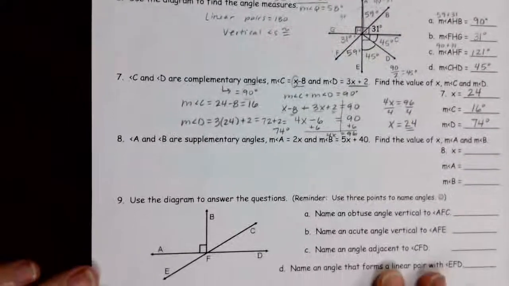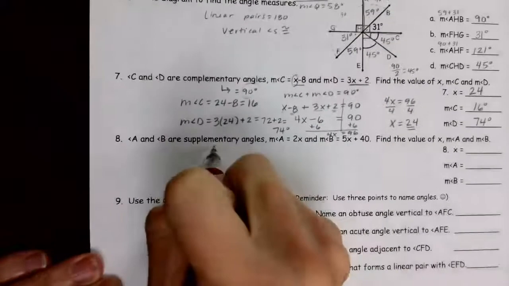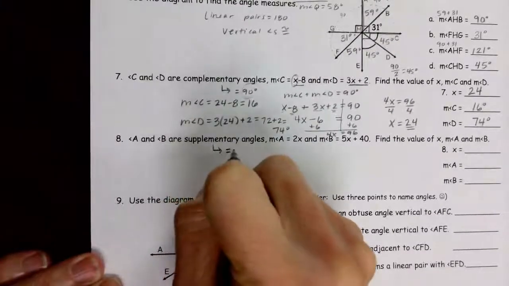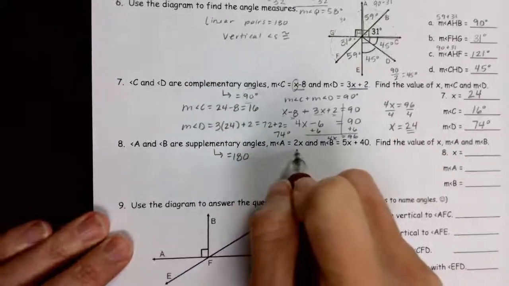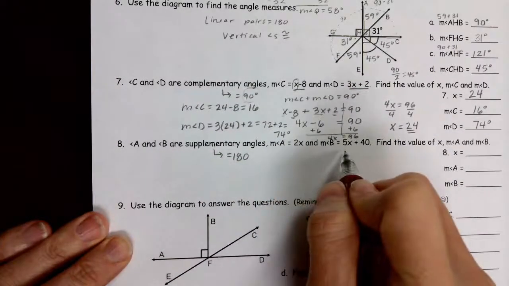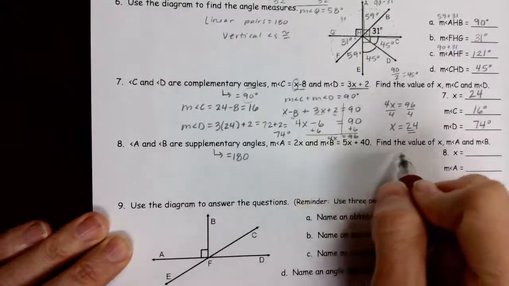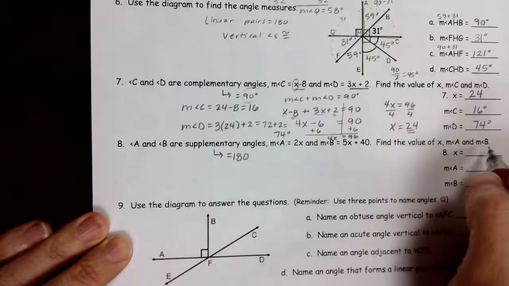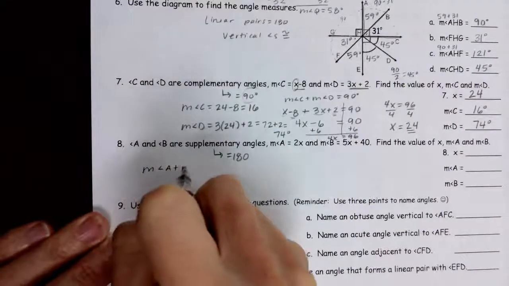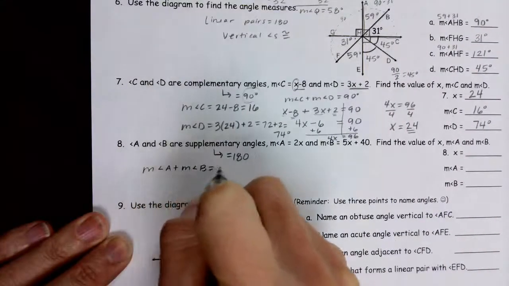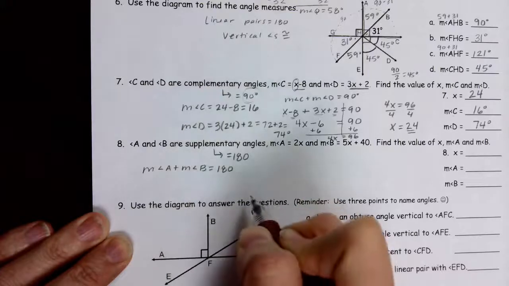On the next problem, we talk about supplementary angles once again. Supplementary means they equal 180. So the measure of angle A is 2x, the measure of angle B is 5x plus 40. Find the value of x, the measure of angle A, and the measure of angle B.